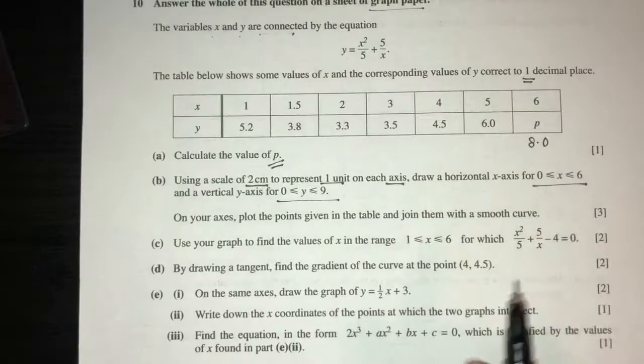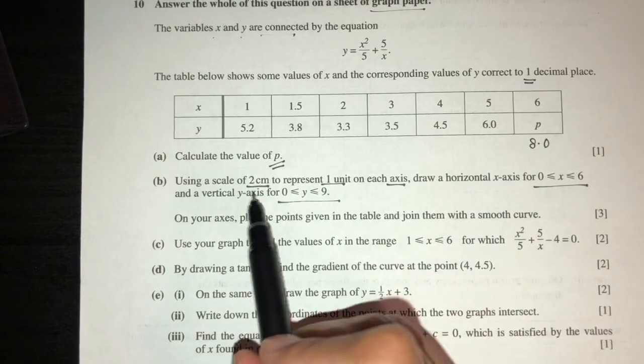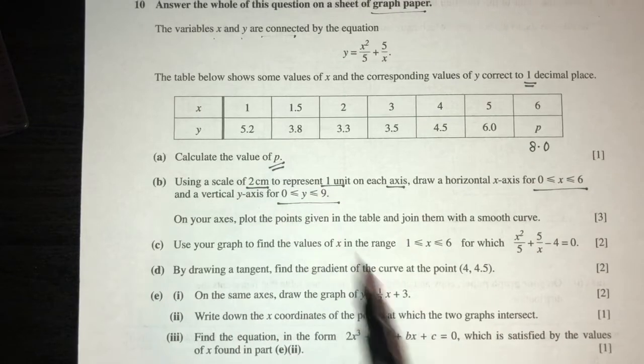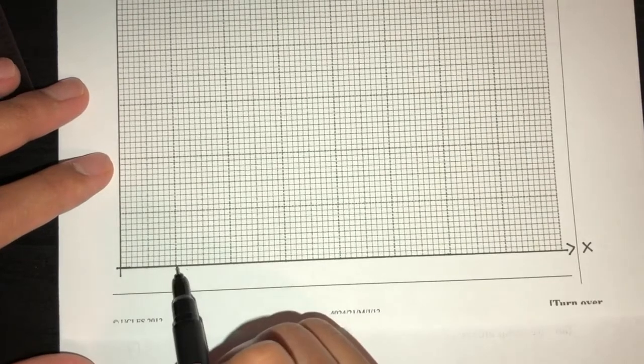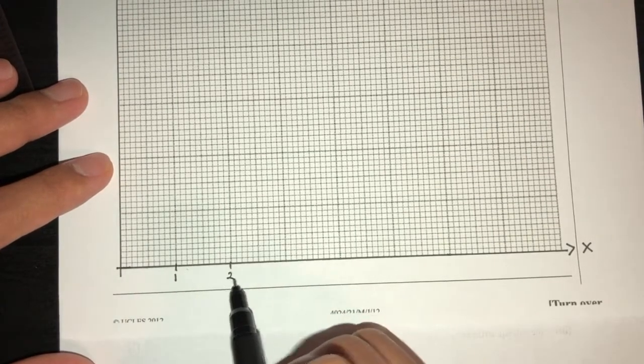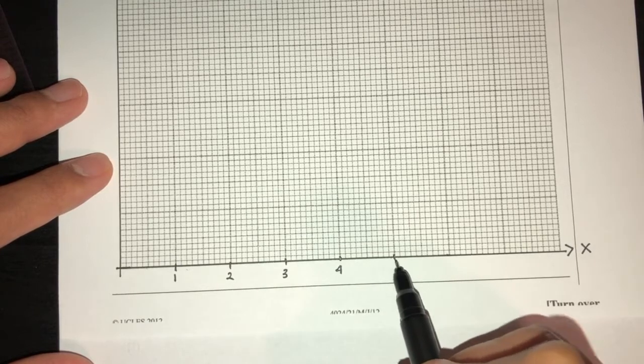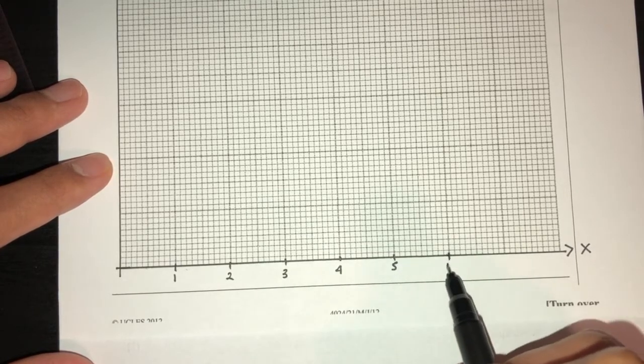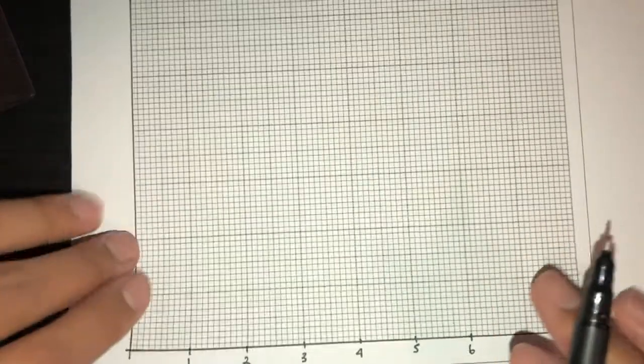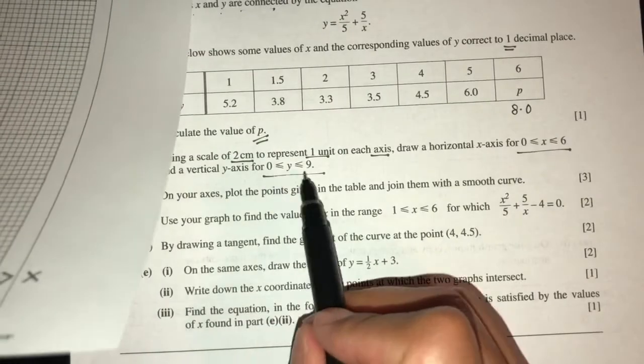Now it says we have to draw from 0 to 6, 2 centimeters for 1 unit. Okay, let's do that. So 2 for 1, that is 1, 2, 3, 4, 5, and 6. And for y, it has to be from 0 to 9.